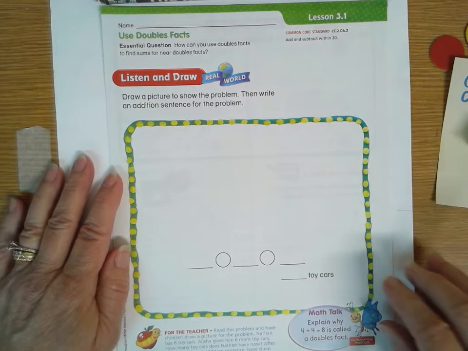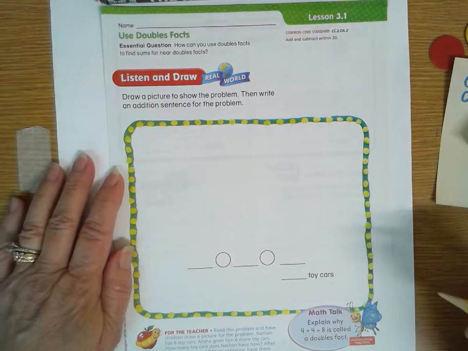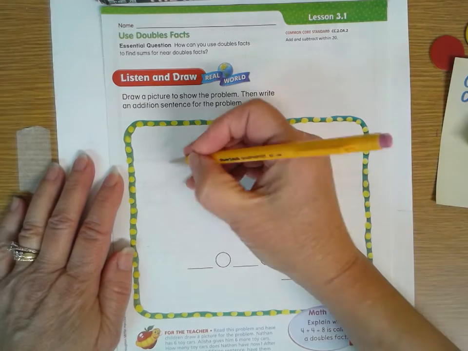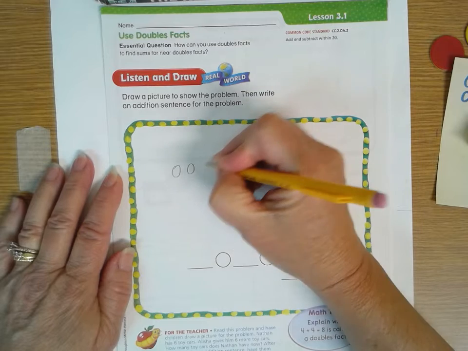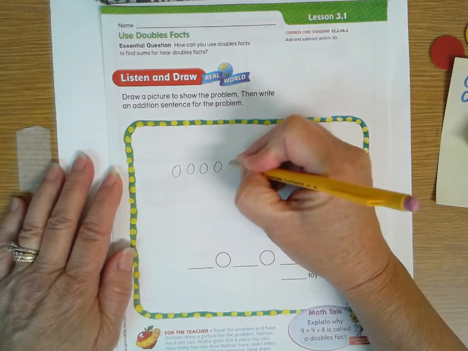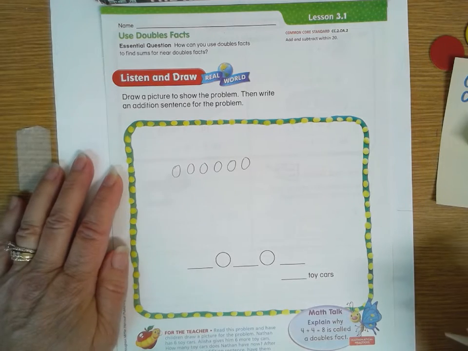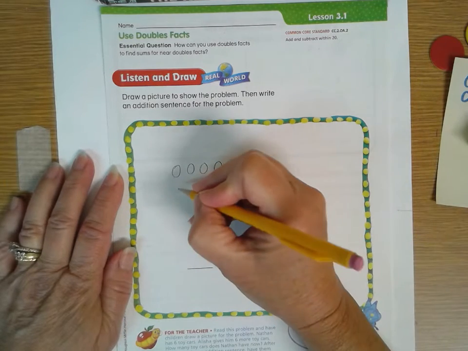So Nathan has 6 toy cars. I'm not going to try to draw cars. I'm just going to do circles to represent them. So I have 6. And then Alicia gives him 6 more toy cars, the same number.